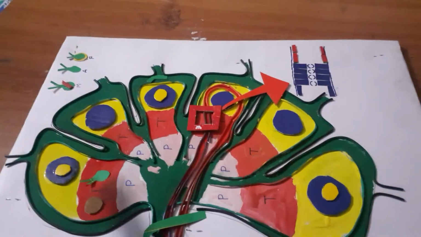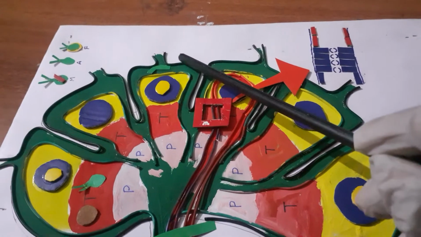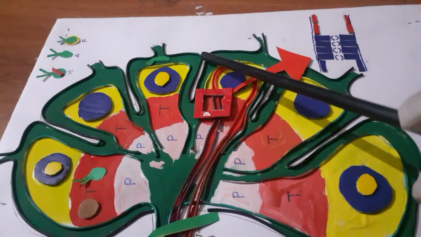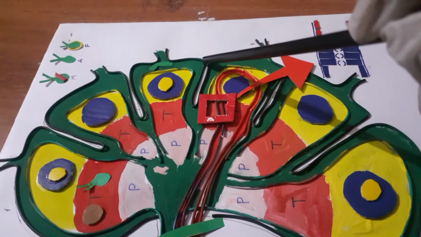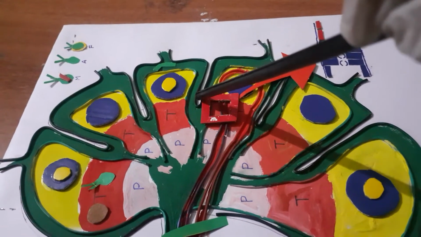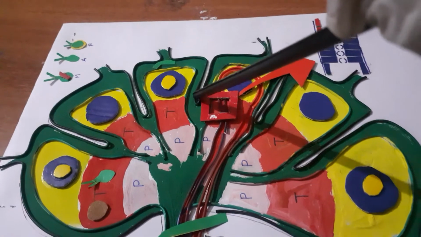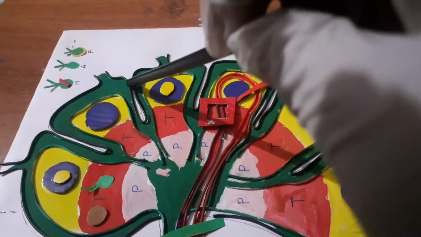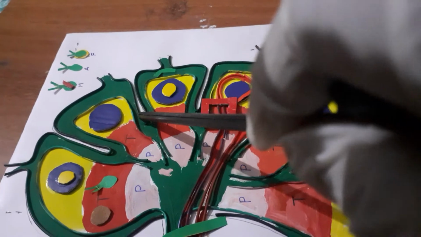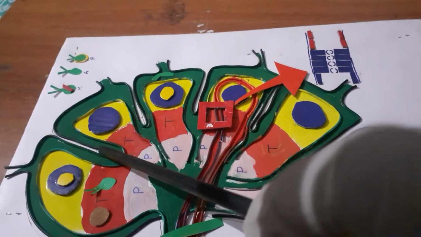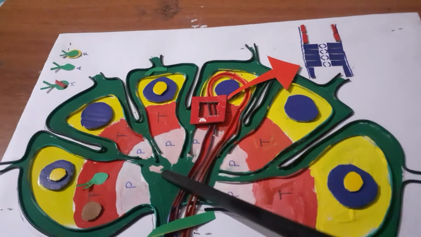That space that lies just beneath the capsule is the subcapsular sinus. And now these are the trabeculae. When the lining of the capsule penetrates the substance, this is called trabeculae. This does septation of the lymph node, but an incomplete septation, not coming up to the medulla.